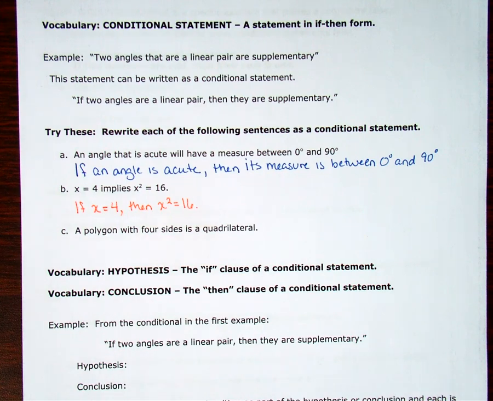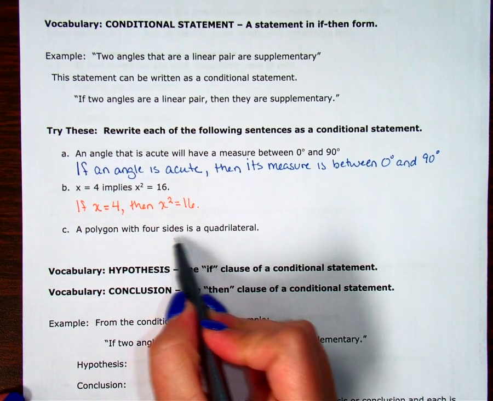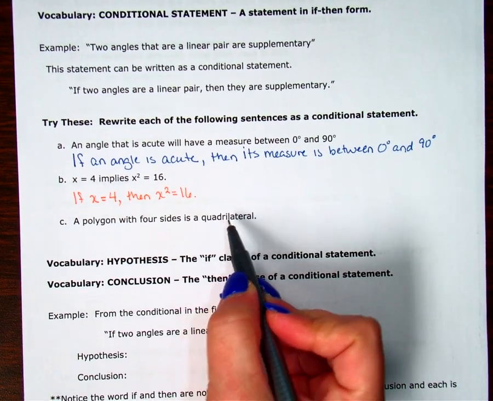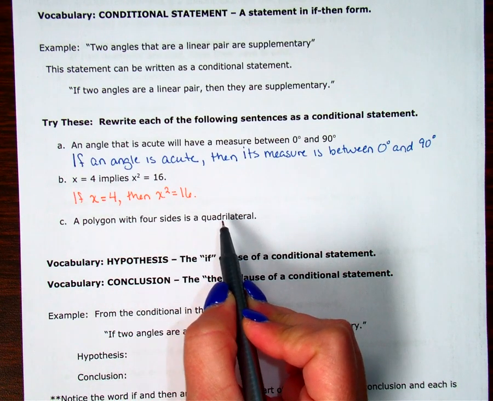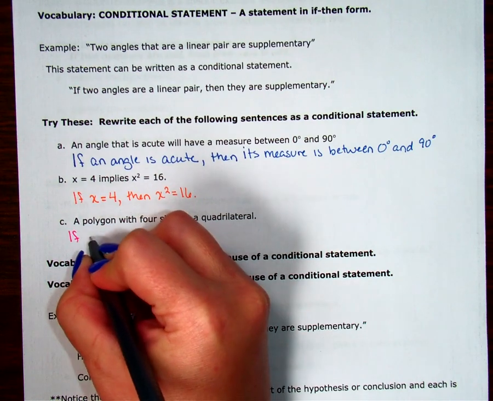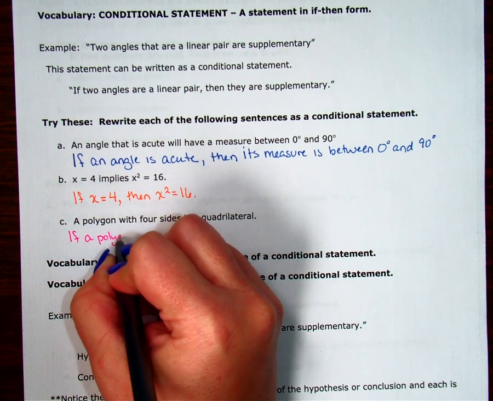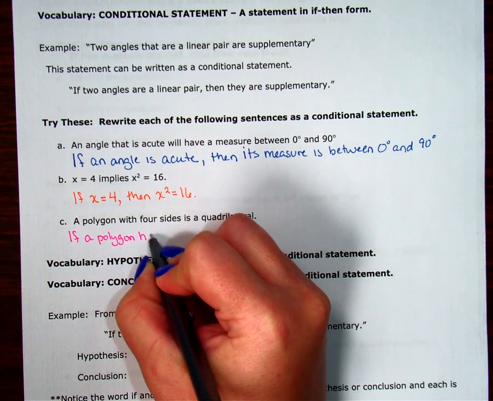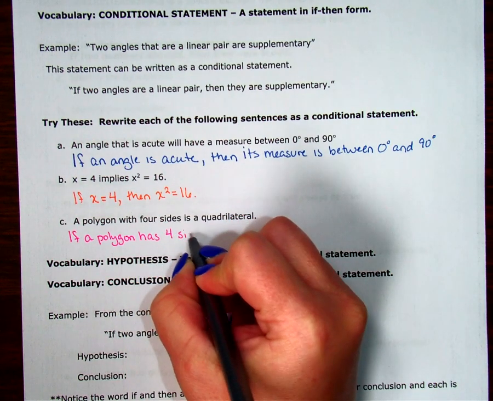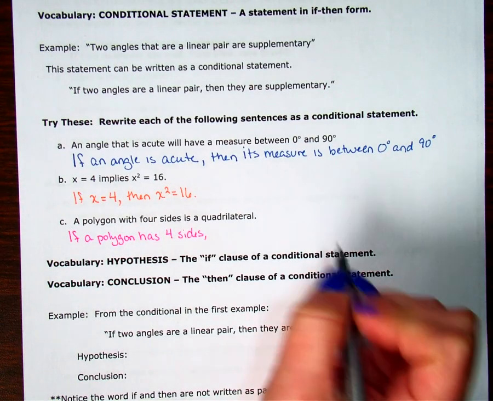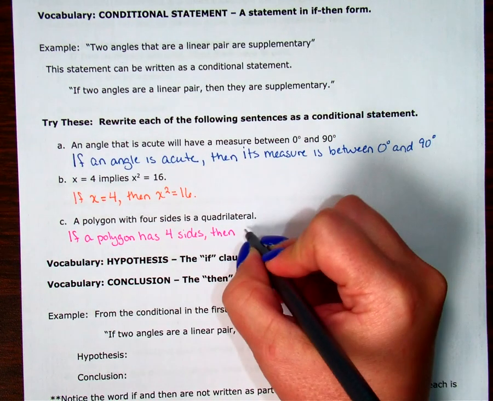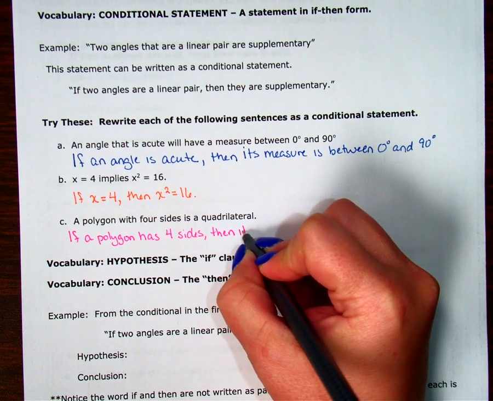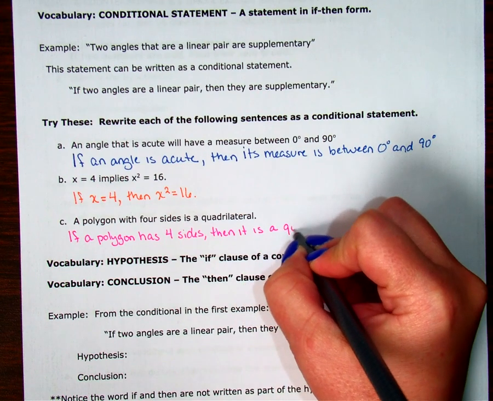Okay? All right, and then my last one here, a polygon with 4 sides is a quadrilateral. So remember, a polygon is just a shape that's closed and made with straight segments. So a polygon that has 4 sides is a quadrilateral. So my condition that needs to be met is I need to have a polygon and it needs to have 4 sides so I know what to call it, right? So I'm going to say if a polygon has 4 sides, then what happens? Then we know it's a quadrilateral. So then it is a quadrilateral. And I don't have to say then the polygon. I can say here in the second part of the sentence, then it is a quadrilateral.